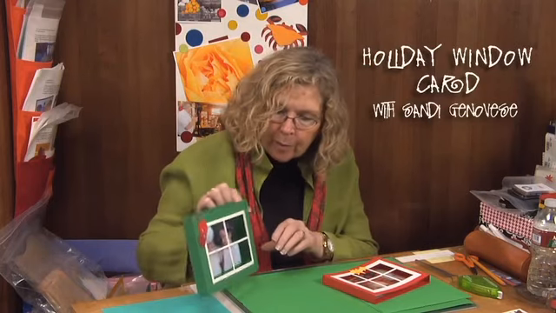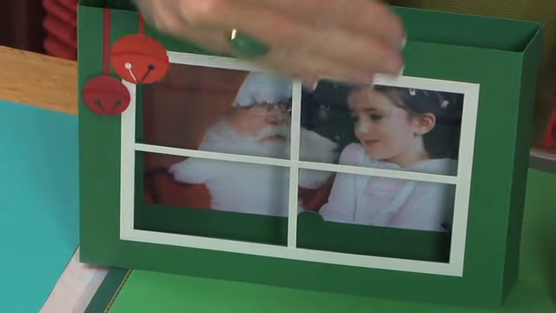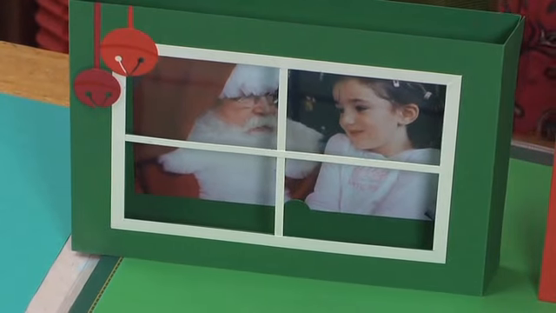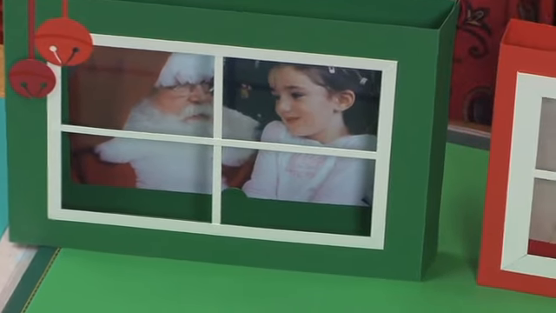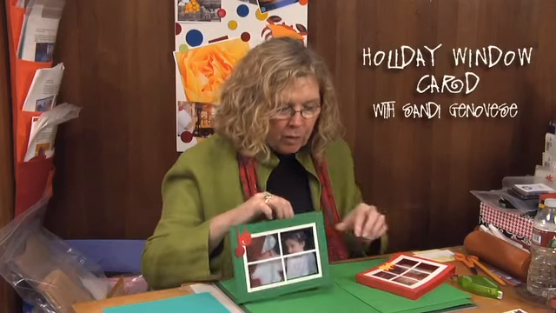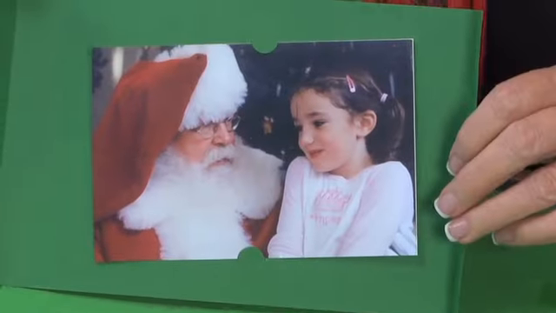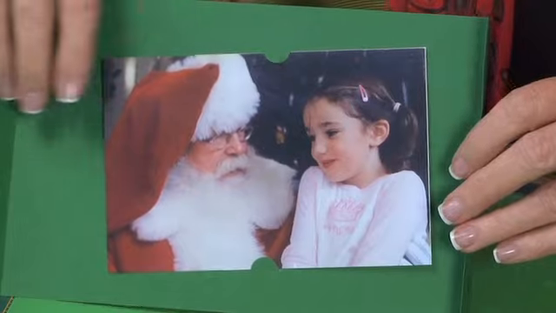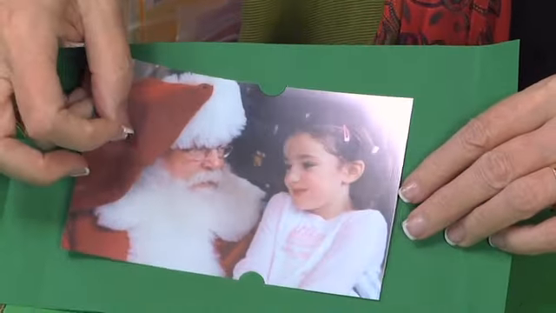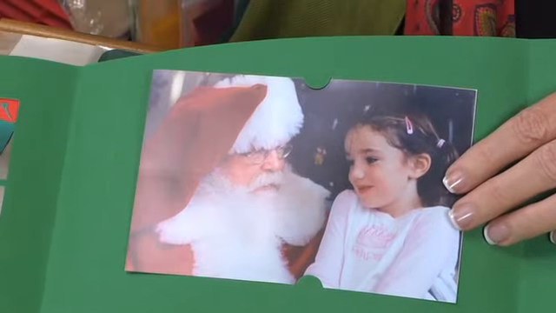Here's another example. This one is a window that has 4 panes, and the reason that it matters is because you want the lines that intersect for the window to not mess up your Christmas photo or your holiday photo. And if I open this up, you'll see what I mean. I've only lightly tacked this down so that I can open it and show you. Now, this particular one is attached to the back of the card with slits. You can actually use adhesive in place of the slits, whatever works for you.